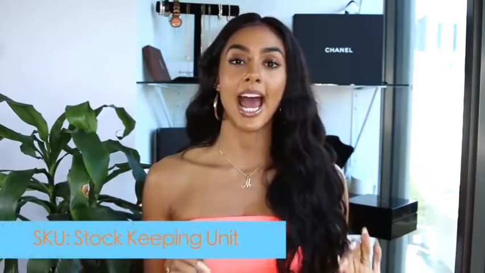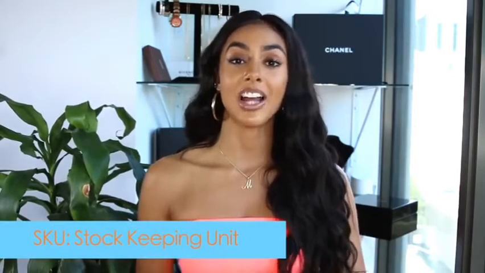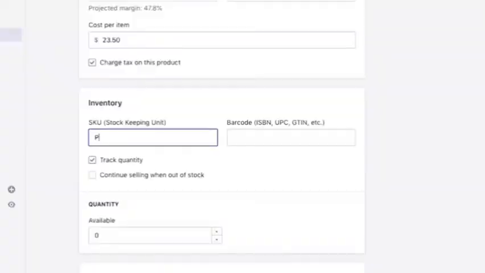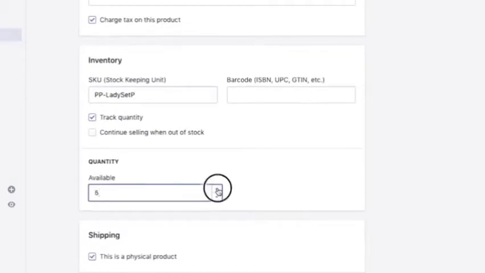General rule of thumb for me is I like to add anywhere from like $2 to $4 worth of marketing costs for each product. So one thing that is important to me, even when you're starting up a small business, is always adding a unique SKU. A SKU is a stock keeping unit, which is basically the way a lot of big brands or employees like to communicate. I always make it super, super, super easy to follow. So PP, Poussey Power, and then I actually just put the name of the actual product. So I'm gonna put Lady Set, and then I put an initial for the color. So P is purple. A stock keeping unit may seem super small to you guys, but stay in the mindset that one day you're gonna be a bigger business and you need to be organized.